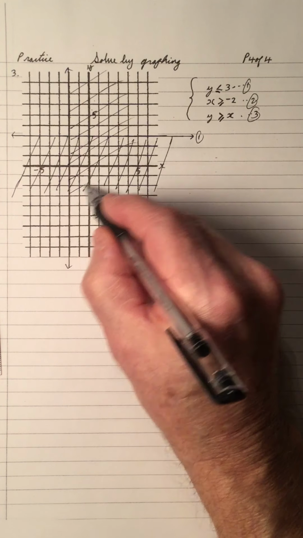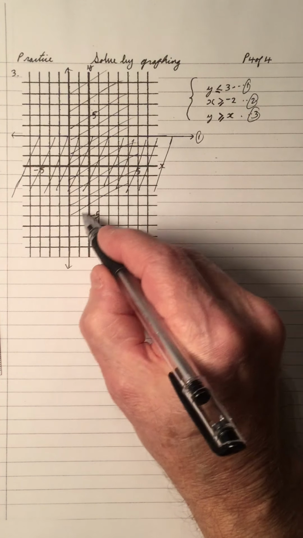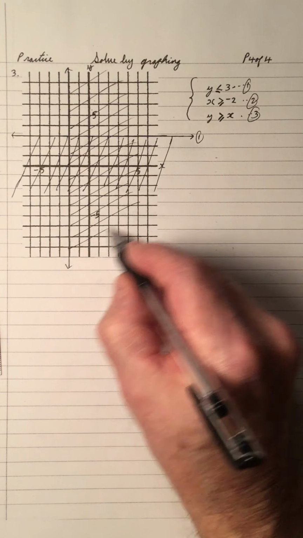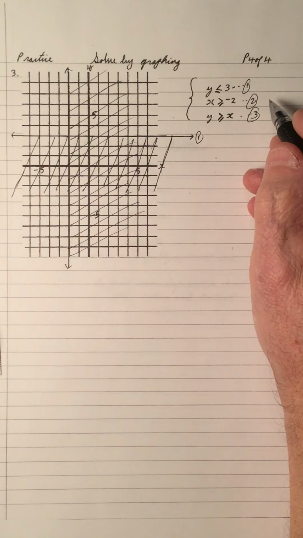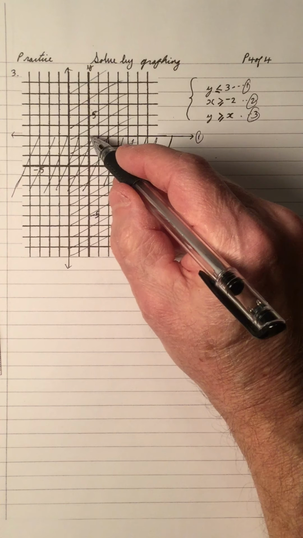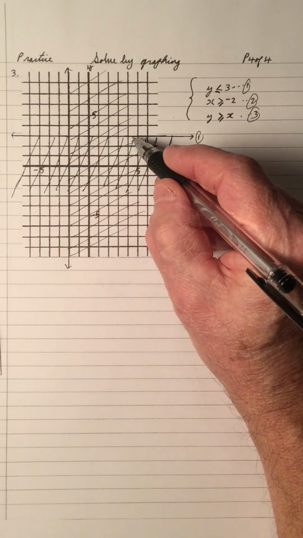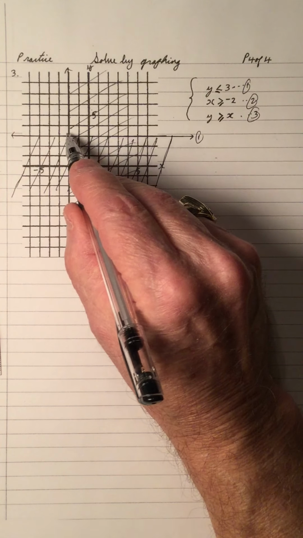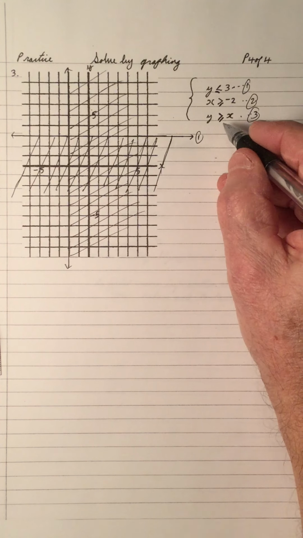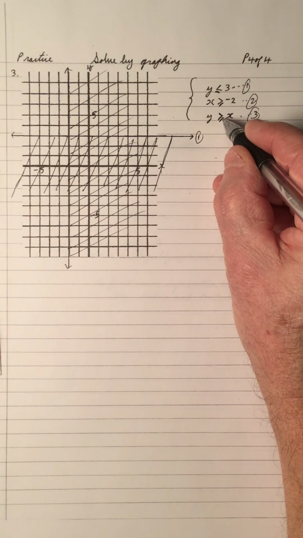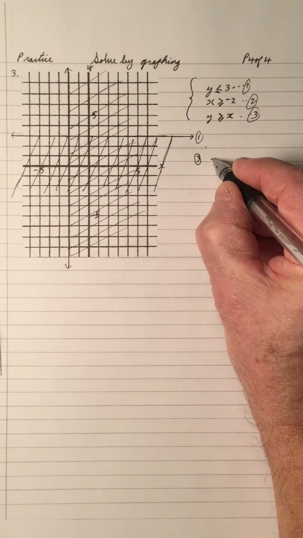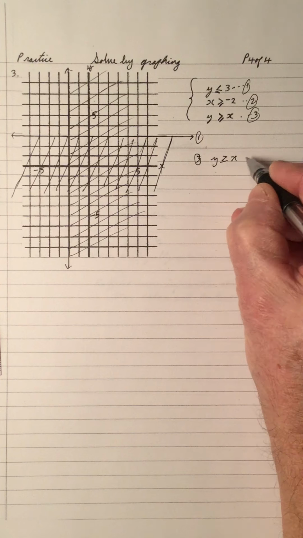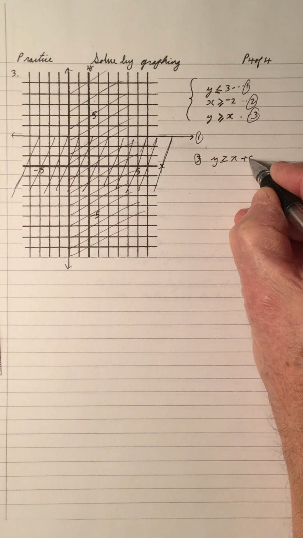Now what makes it confusing with the 3 though? We have to pick out all the points that satisfy the 3 inequalities, the 3 of them. So notice we're below this horizontal line, we're to the right of this vertical line, and now we have to look at Y is greater than or equal to X. So number 3, Y is greater than or equal to X, and that's understood to be plus 0.